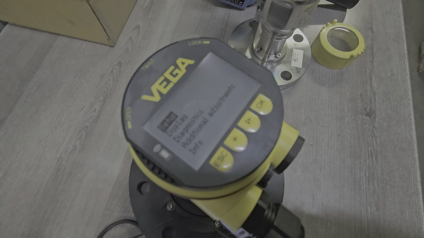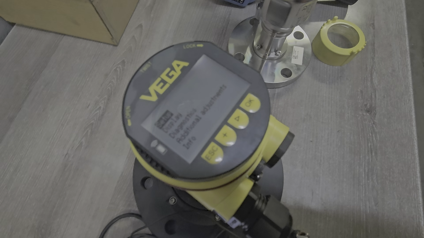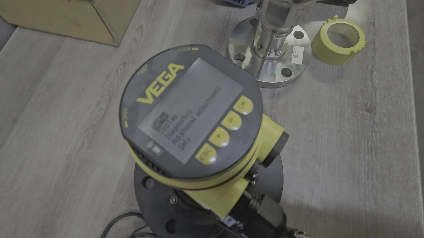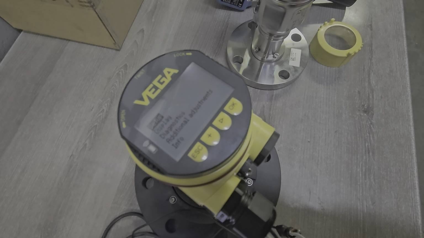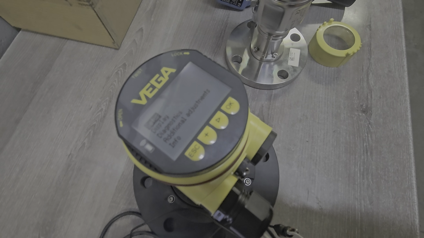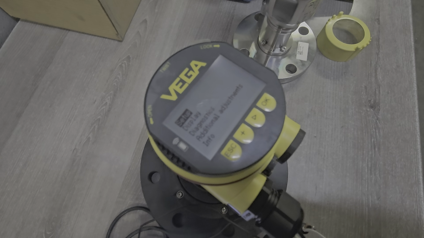Display is where you can decide if you want the language to be English or Dutch or French. You can also set up things like you want your screen to display one value or two values. Let's say, for example, this one is displaying both temperature and level. Those are the kind of things.